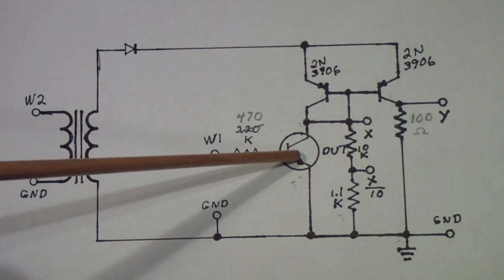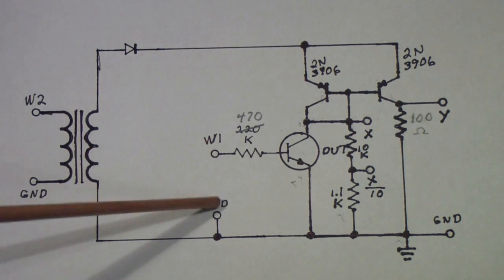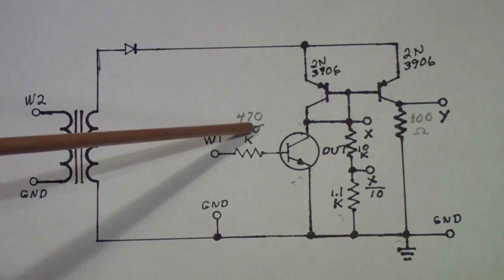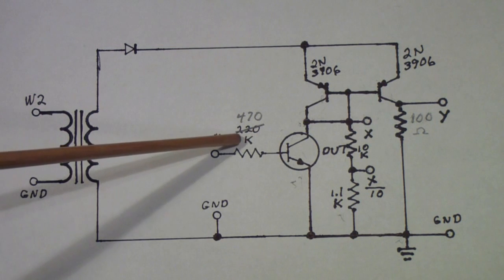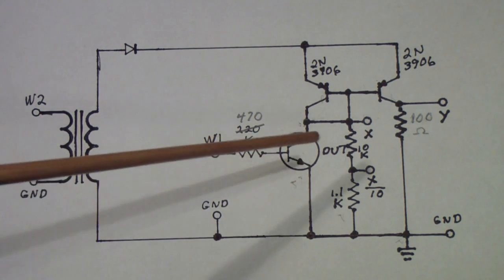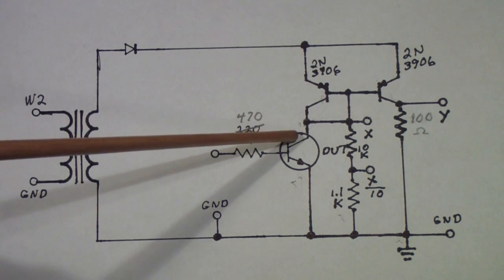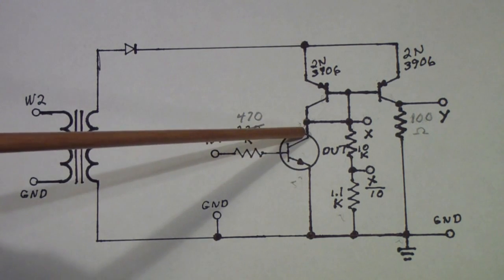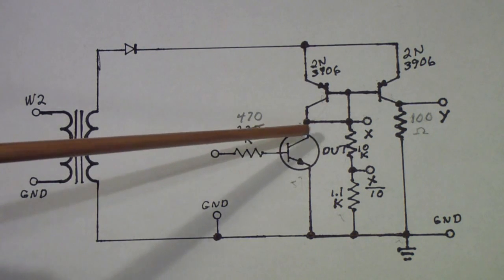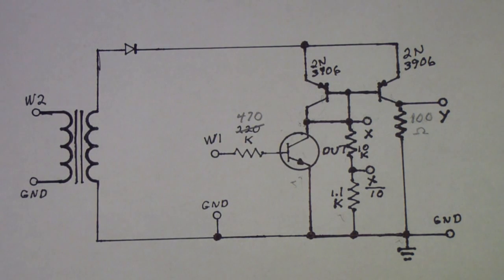That is a 2N3904 NPN transistor. Waveform 1 provides the base step, and I've changed the base resistor to 470K to lower the base current, partly because I was driving this transistor into saturation, near its high level, and I didn't want to do that.